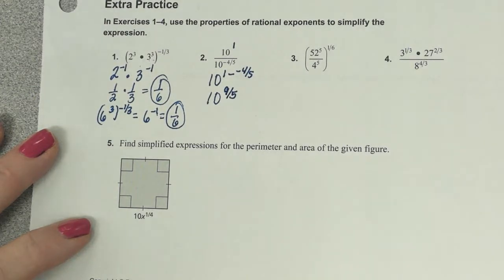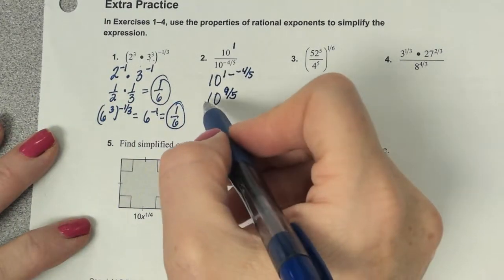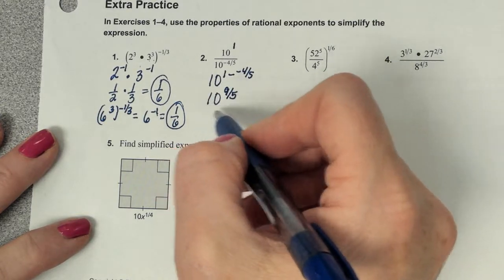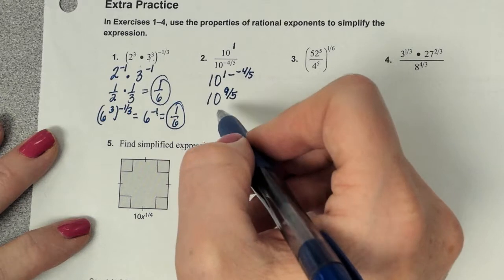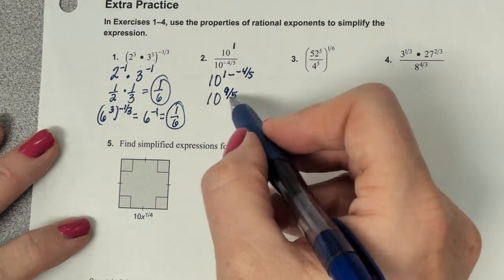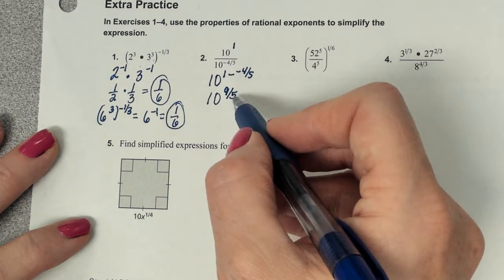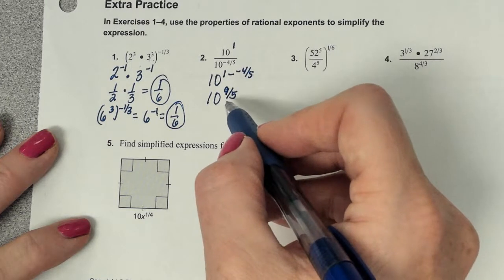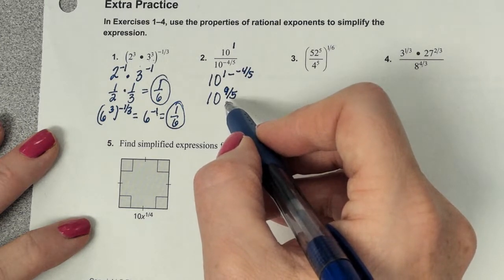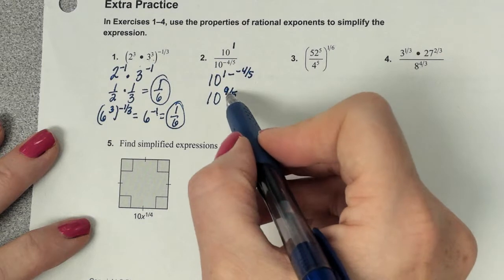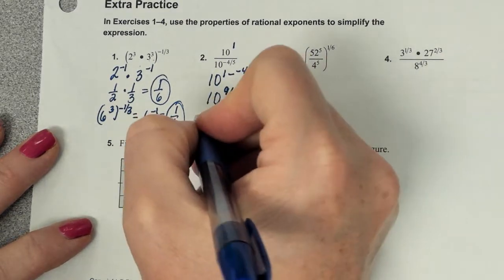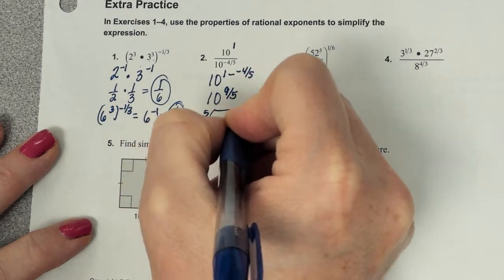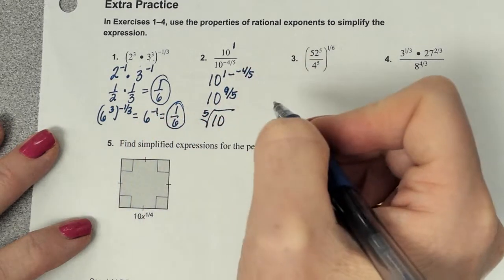Now, here's the thing on your homework. At the beginning, they're going to let you leave it like this. This is called rational exponent form. But they also later on are going to ask you to write this in radical form. So what does this mean in radical form? What's the root? Remember what we talked about when we have a rational exponent? What's the root? 5. So it's going to be the 5th root of 10 to what power?